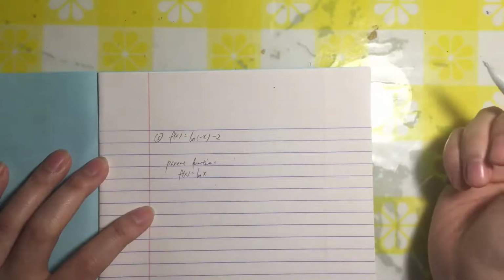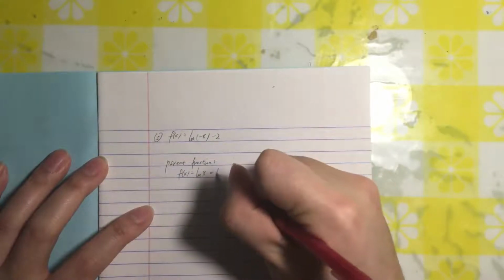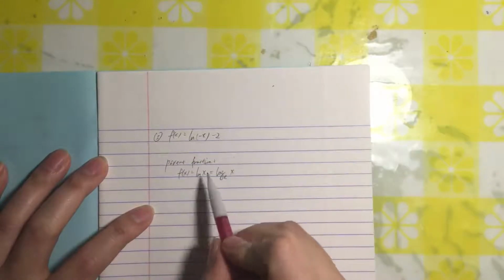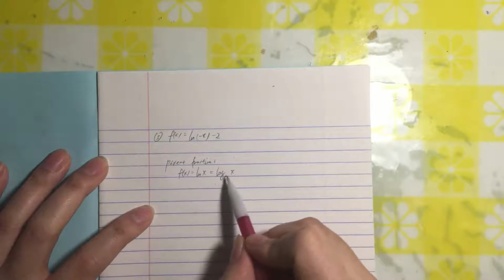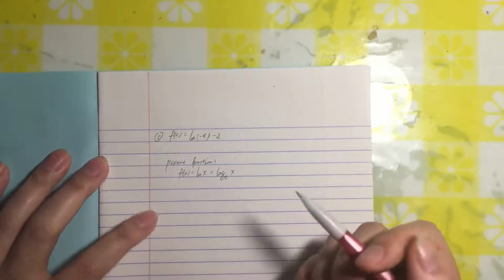That's the pattern function. And we know that ln of x is the same as log base e of x. Here the base is e. E is about 2.718, which is more than 1.